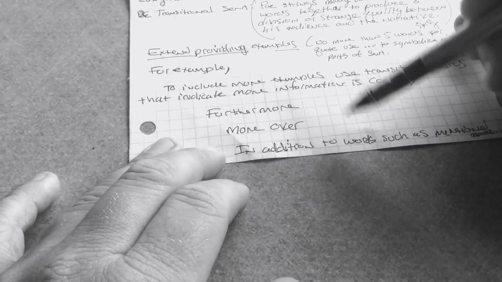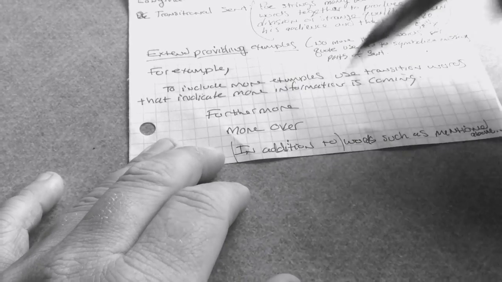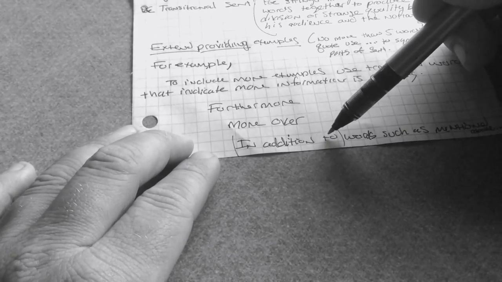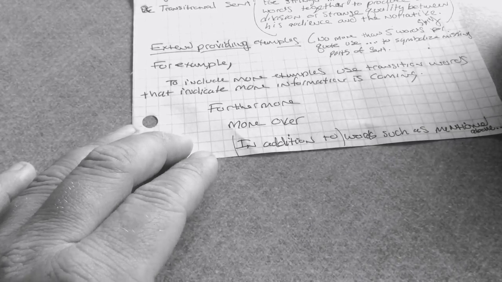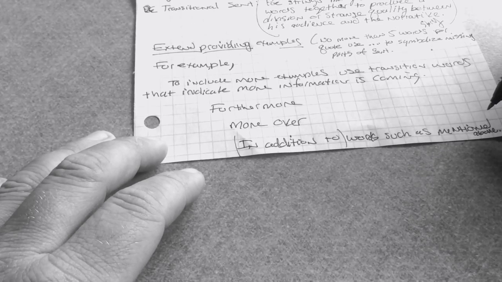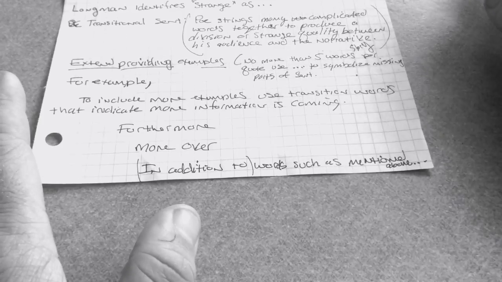Now, in addition to, that's something I have problems with a lot, because when people use in addition to, you need to have something that you're saying it's in addition to. So, in addition to words such as the mentioned above, then I could continue with it. But don't just put in addition to and drop something in there, or else it's not going to grammatically work so well. Okay? That should be the review part of it.